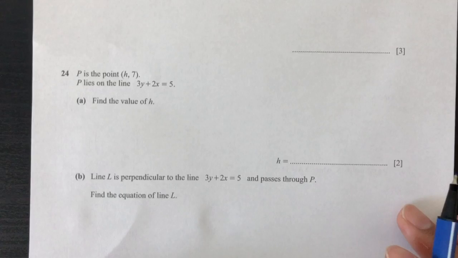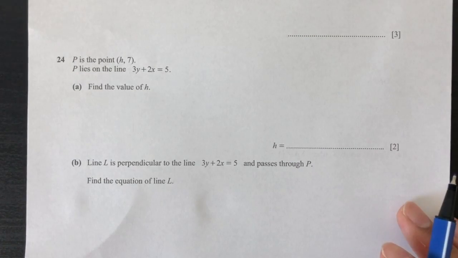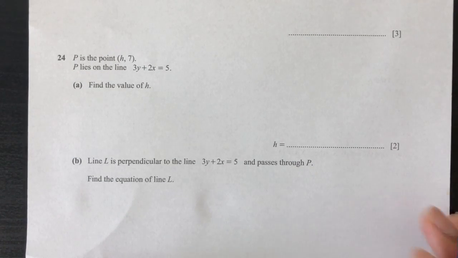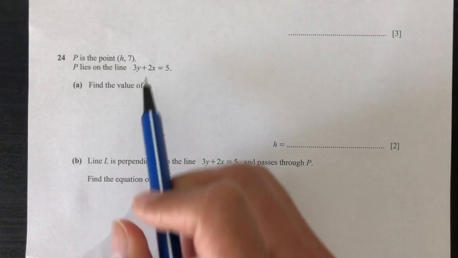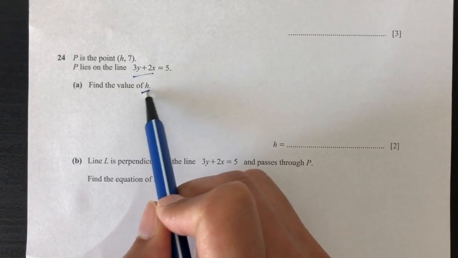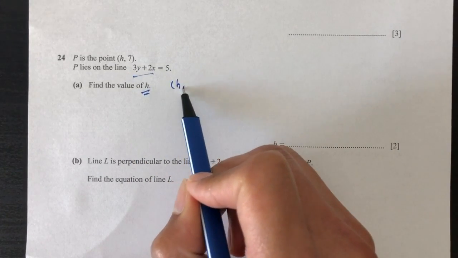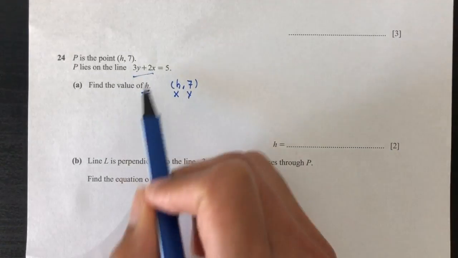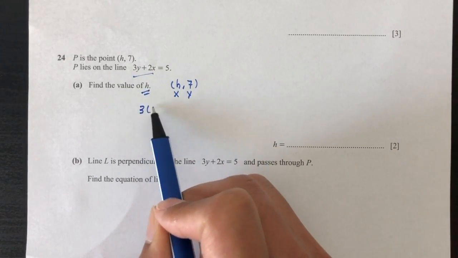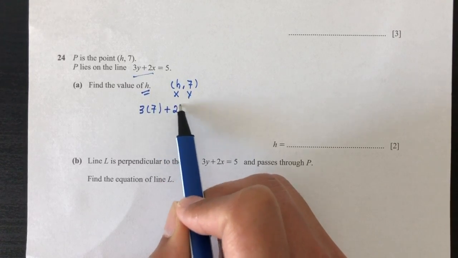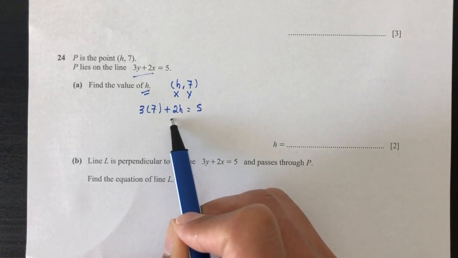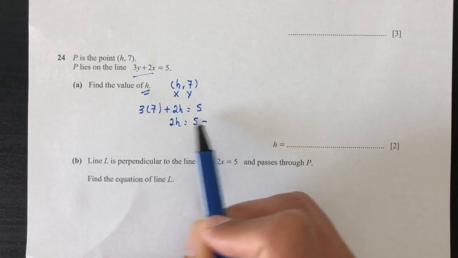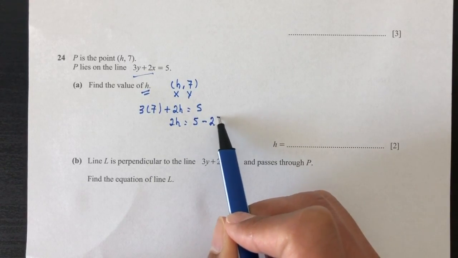Now for question 24, let's see what we have here. It says the point P is given by h, 7. P lies on this line. Find the value of h. So pretty easy. We have h and 7. This is your x and y coordinates. So we have this line, so it means that 3y is 7 plus 2h must equal to 5. So 2h will be 5 minus 21.